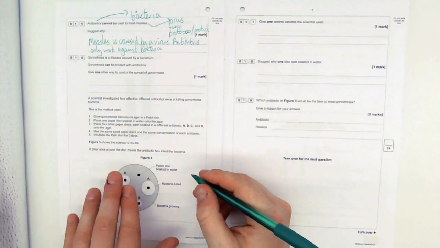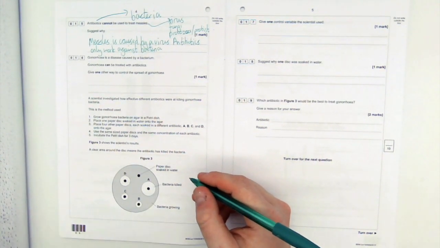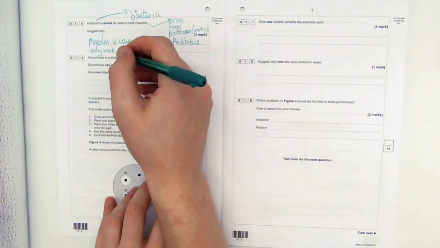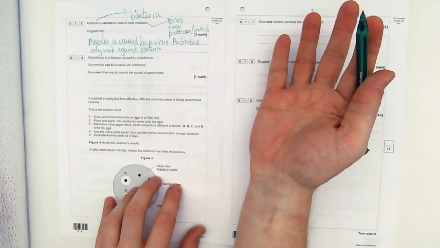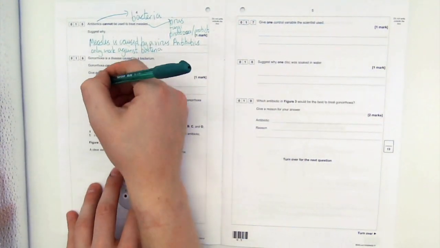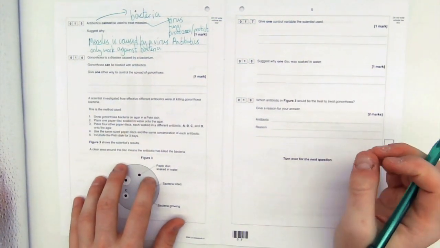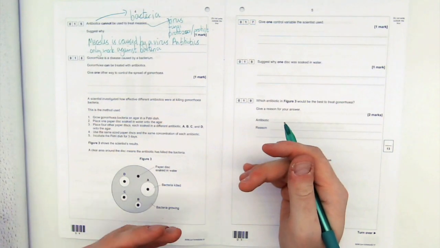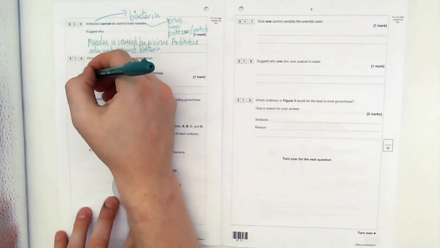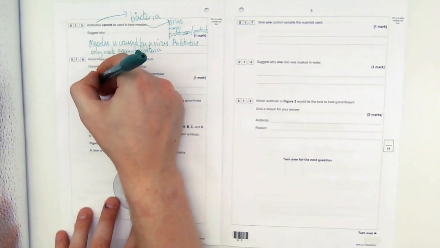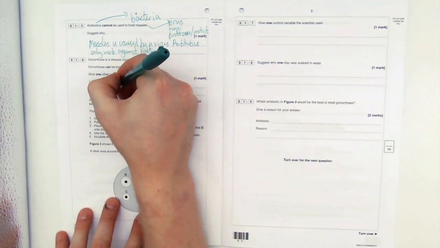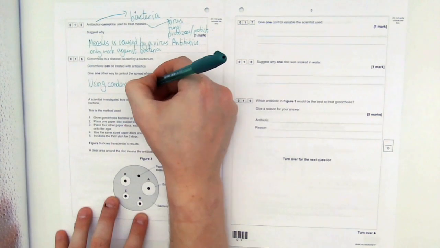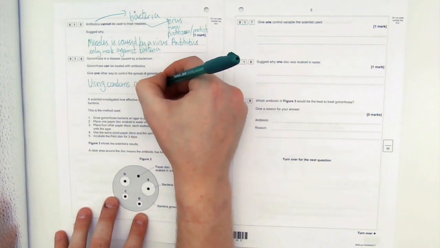Okay, gonorrhea is a disease caused by bacterium. Gonorrhea can be treated with antibiotics. Give one other way to control the spread of gonorrhea. Okay, gonorrhea is a sexually transmitted disease. Okay, so that's the way it's spread. So we need to think of a way where we can stop the spread of a sexually transmitted disease. Okay, so using condoms is a good way, as it is sexually transmitted.